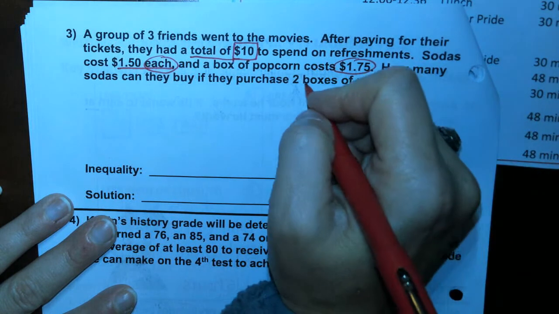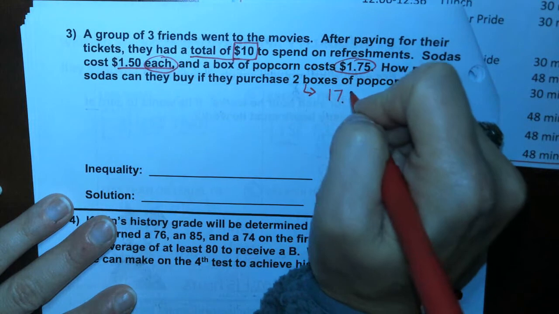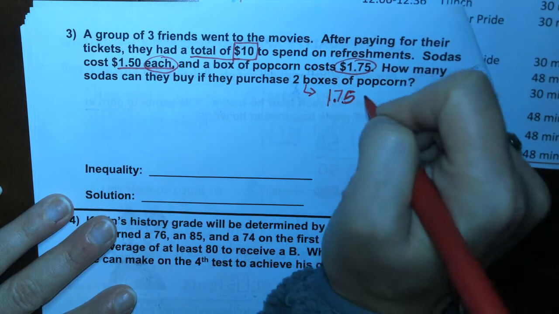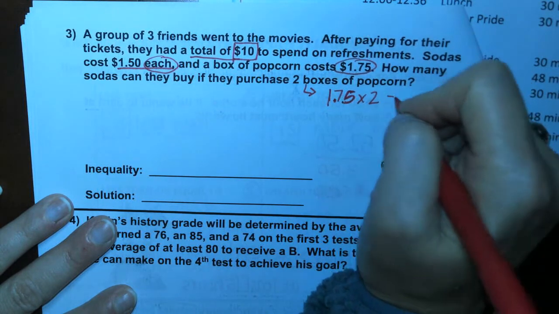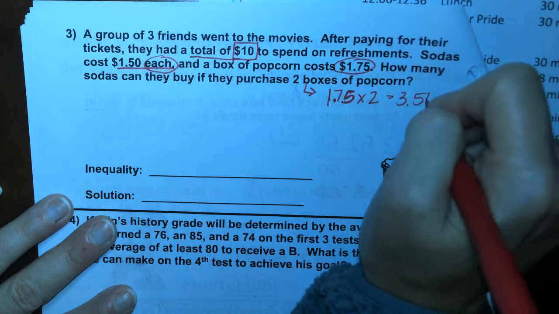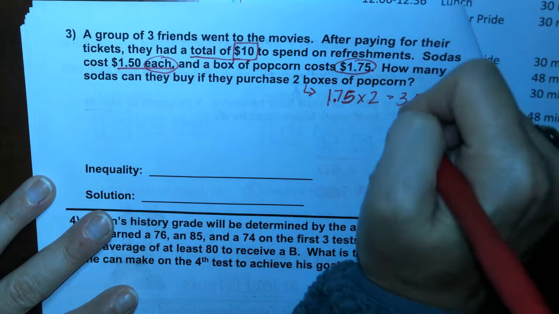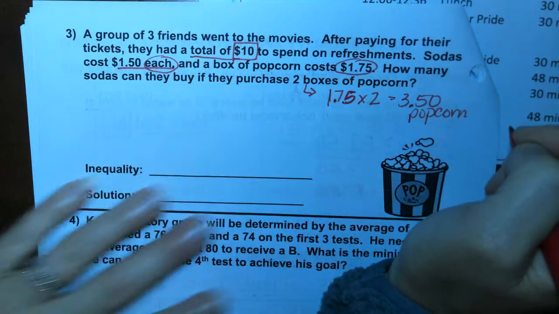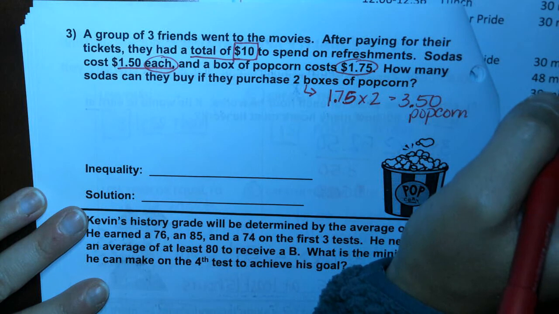So right there, we're going to have to do a little bit of math beforehand. 2 boxes of popcorn, if they're $1.75 each, that's going to leave you with $3.50 for popcorn. That's how much you're spending on 2 boxes of popcorn.